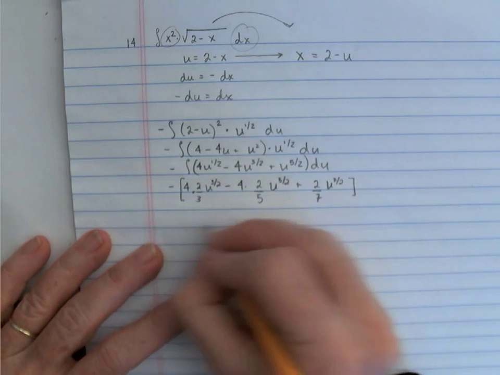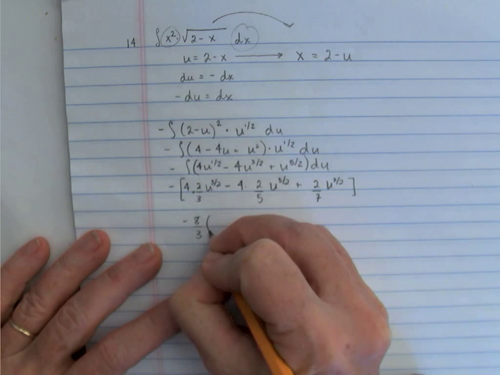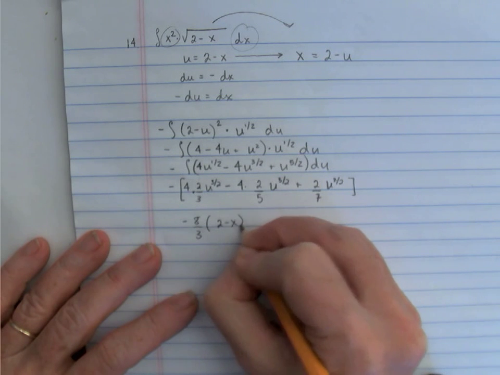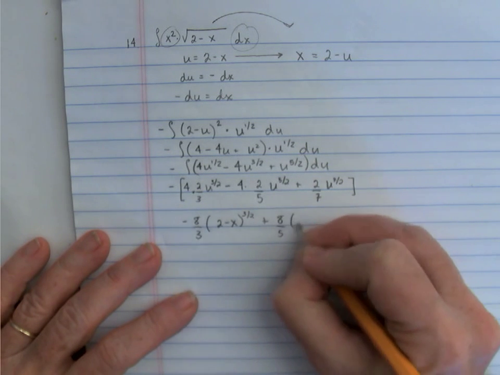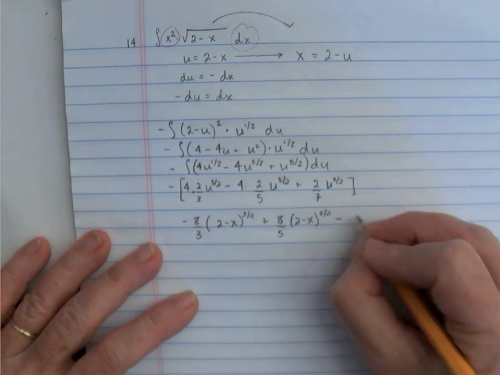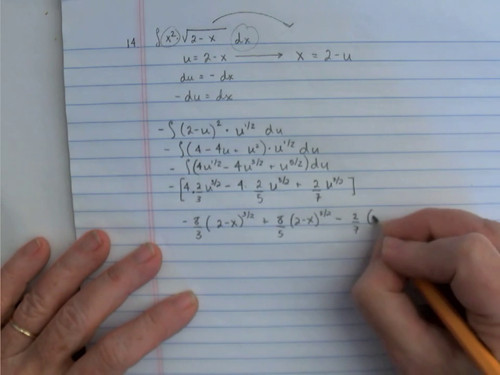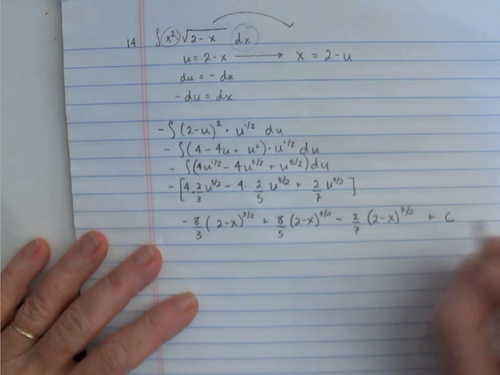So then this becomes, I'll just distribute the negative, negative 8/3, 2 minus x to the 3/2 plus 8/5, 2 minus x to the 5/2 minus 2/7, 2 minus x to the 7/2 plus c.